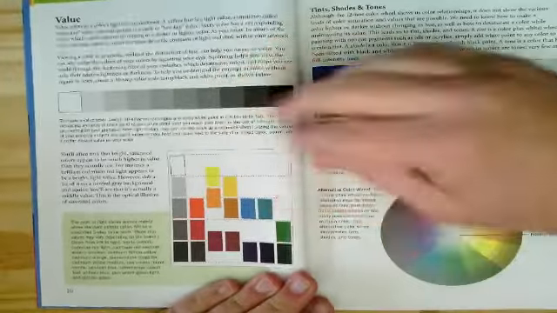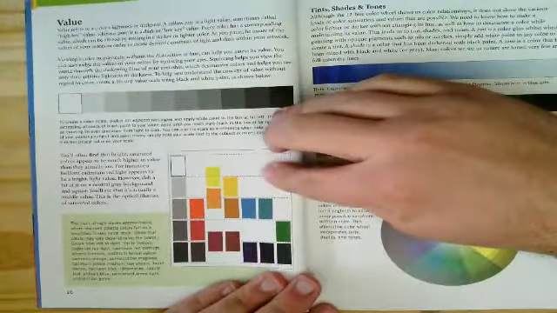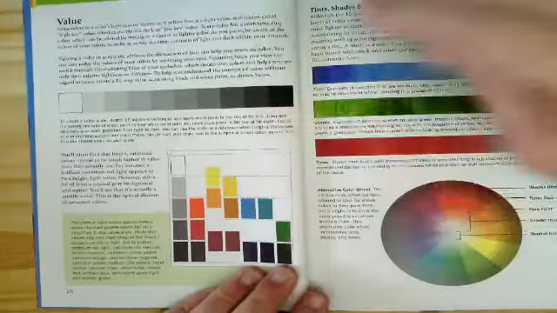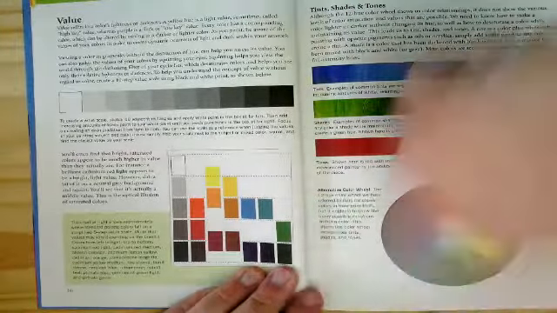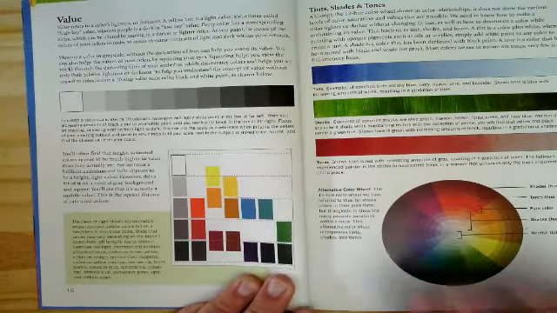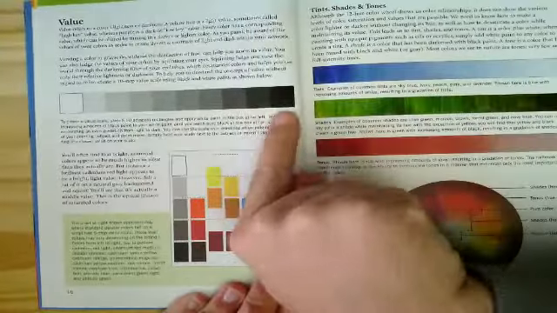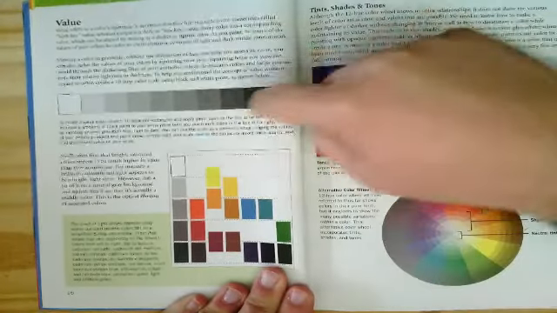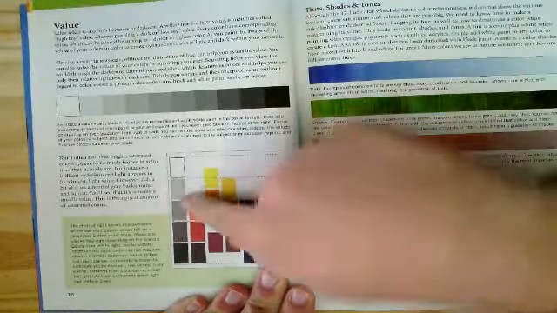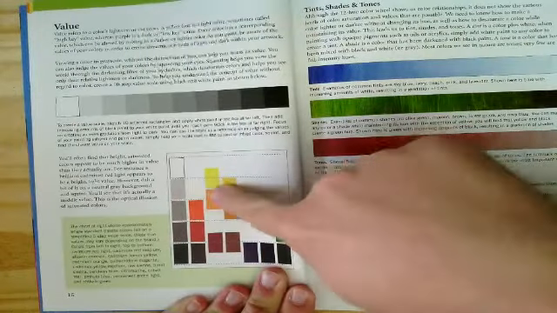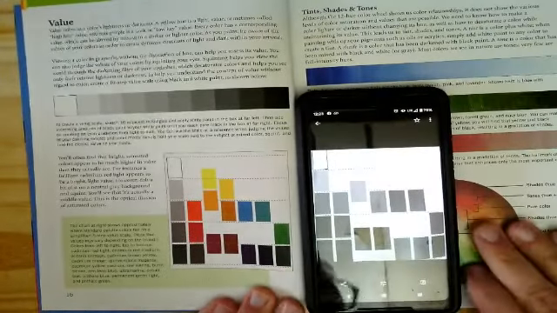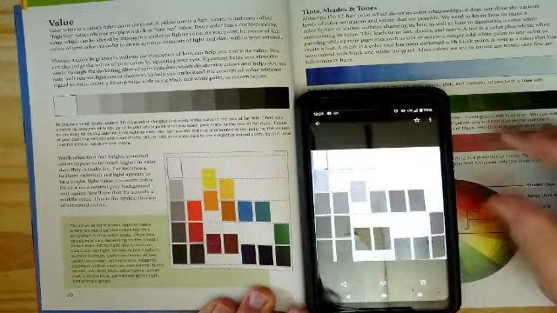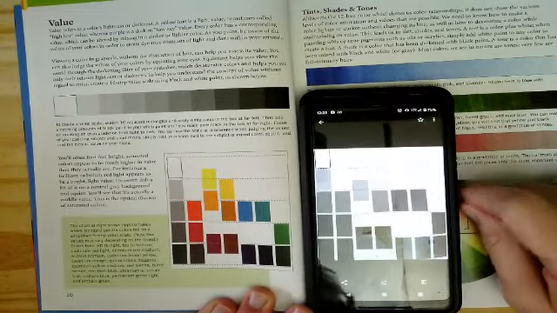Speaking of value, this is one of the things that I really want you guys to take away from this video, because I'm going to be showing you this as we go throughout us looking at this book. So you'll see we have our value scale here, we have light, we have midtones, we have blacks. Well, colors have these values regardless of if they're gray or if it's yellow. And the best way to look at that is to take a color or take a photo on your cell phone and then kick it down to black and white.